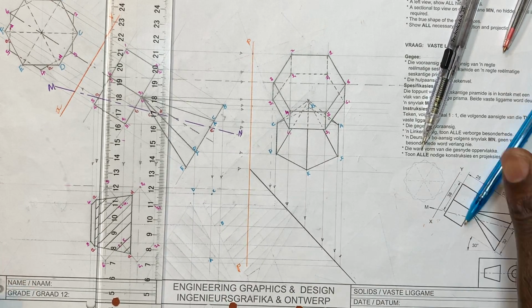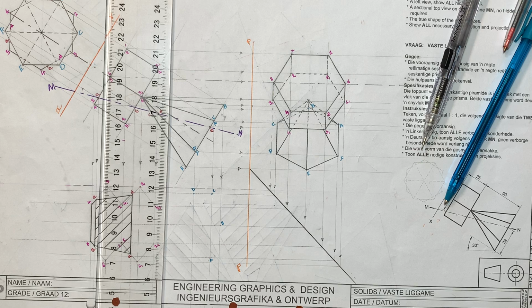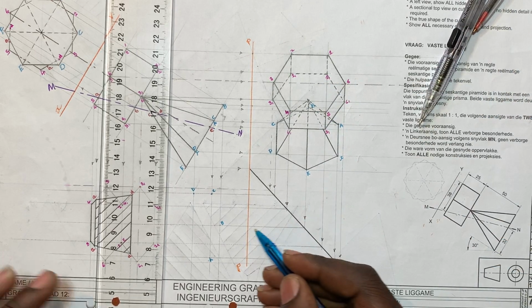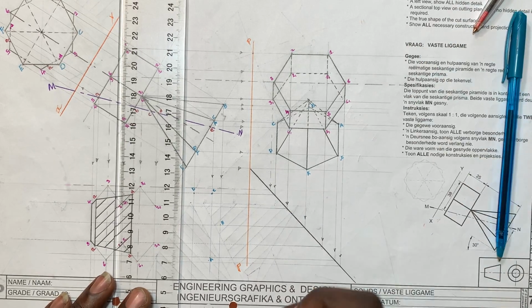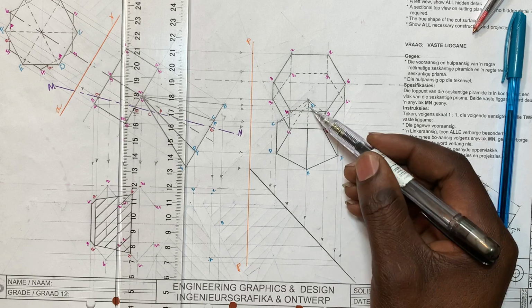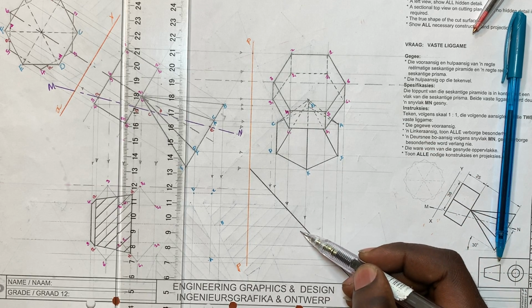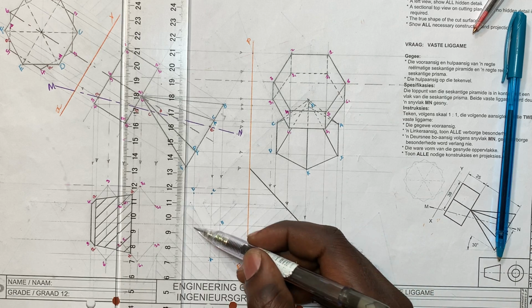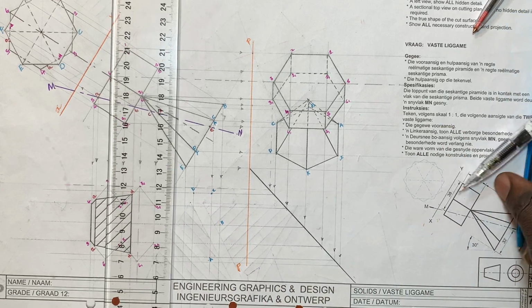So there is my point D. You understand? So point E, which is in the same line with B. So the E in the front view is on that. There it goes. This is E, isn't it? That goes, same line. Okay, there.